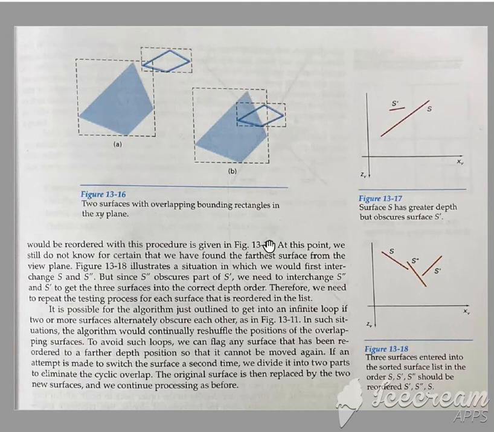In the second figure, test case 2 also fails, and test case 4 fails as the projections of the two surfaces onto the view plane overlap. So we need to reorder the surfaces because all the test cases fail. That is, S dash is scan converted first and then S is scan converted.